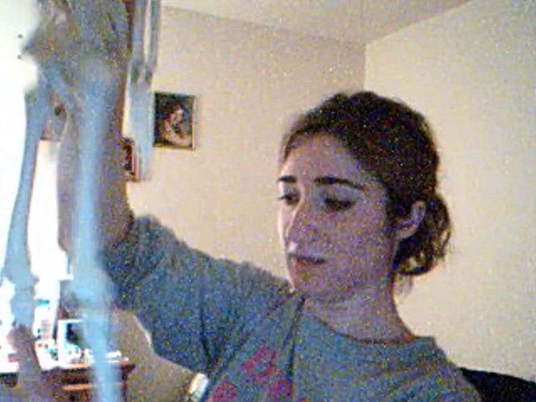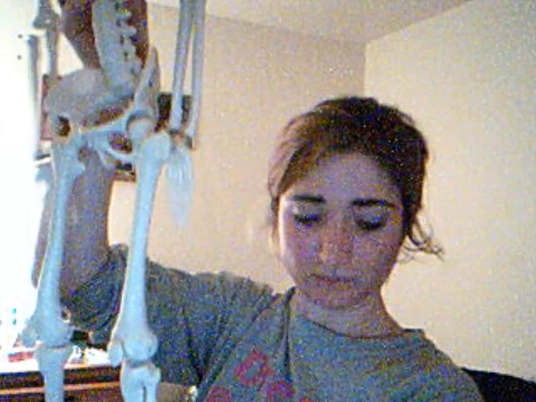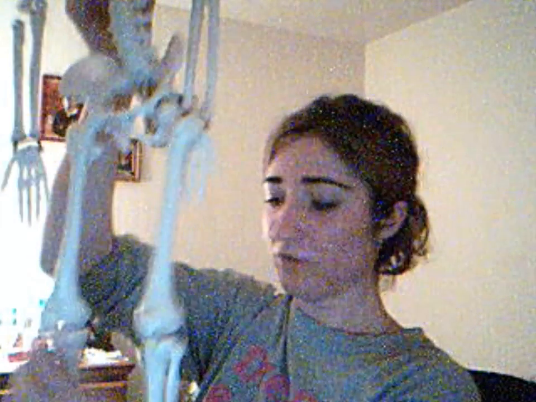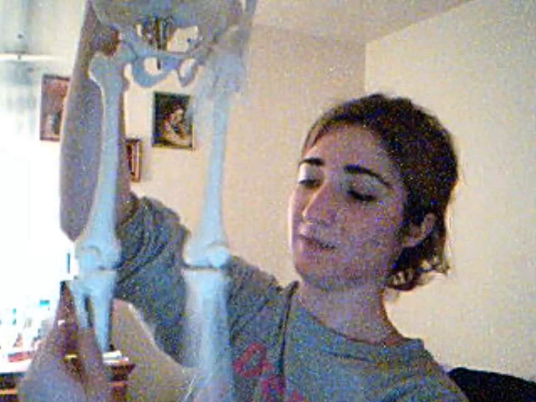So the fibula is outside, and the lower leg's bigger bone is the tibia, and the fibula is a skinnier version. The fibula doesn't have as much strength as our tibia.